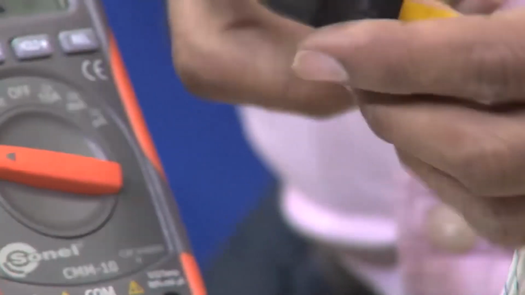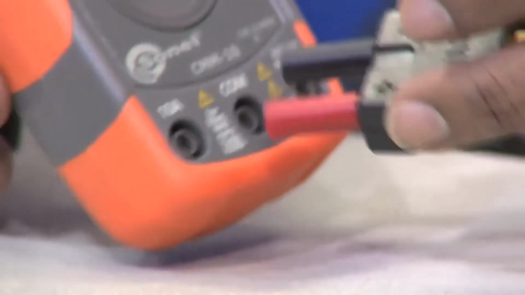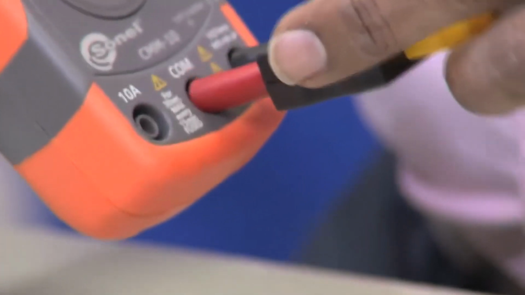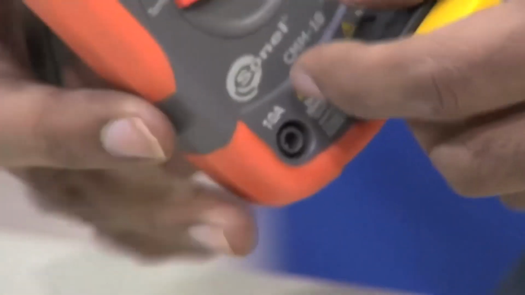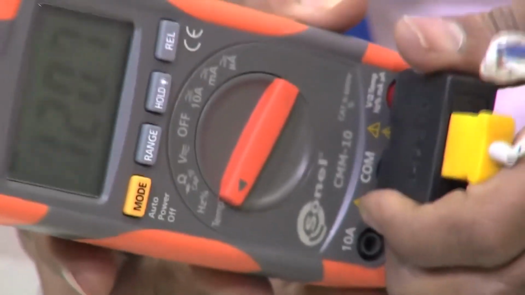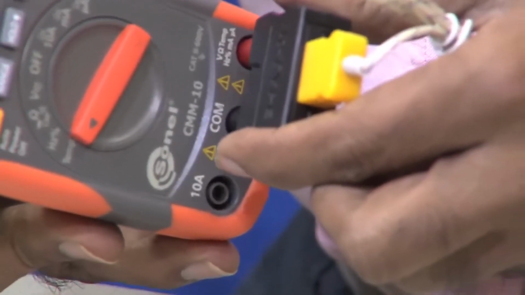Now, we will insert it. It is very easy, right? Black and red, I said black and red. So, I will keep it like this. What I have done, I will open it again to show it to you. You see, red goes here, black is common, right, and we insert it.